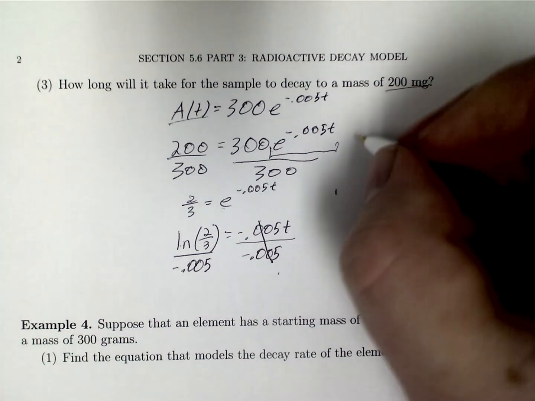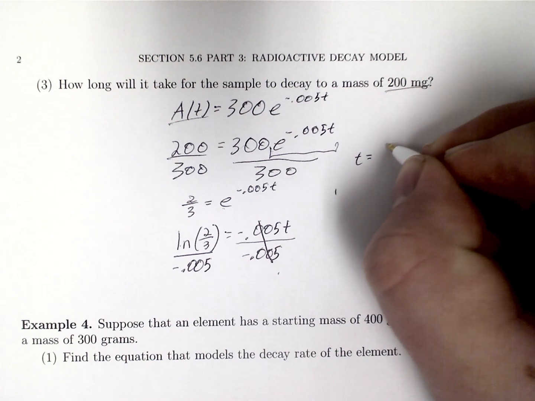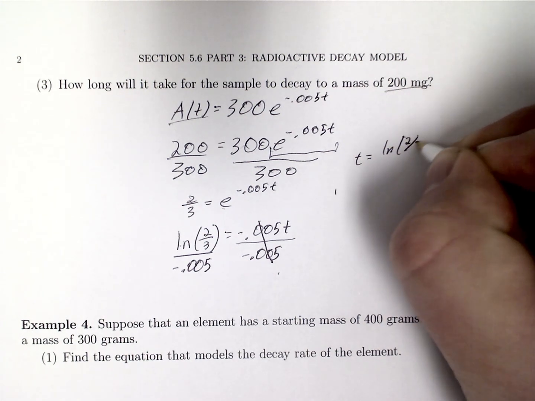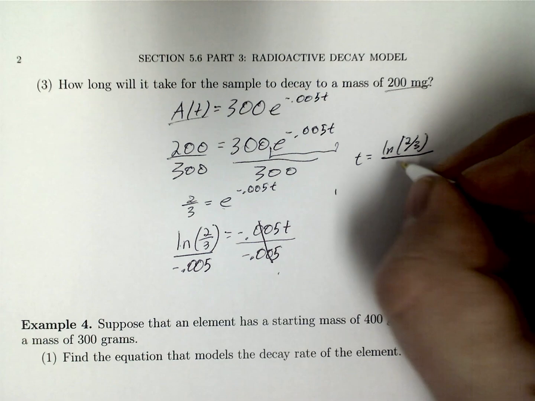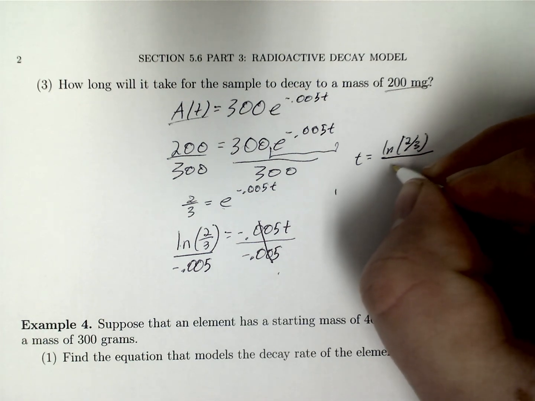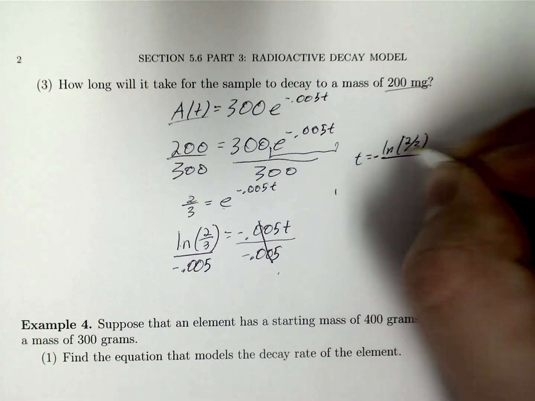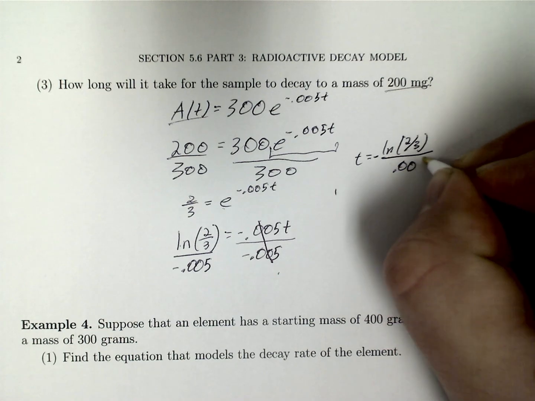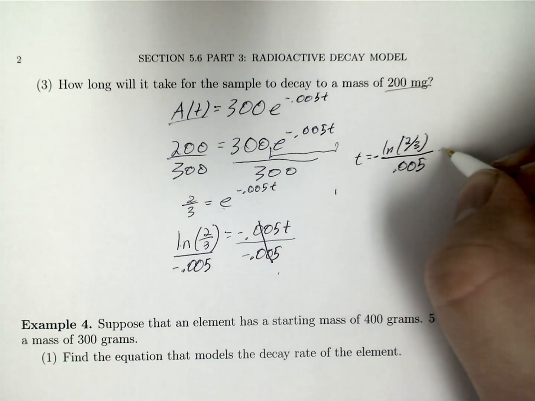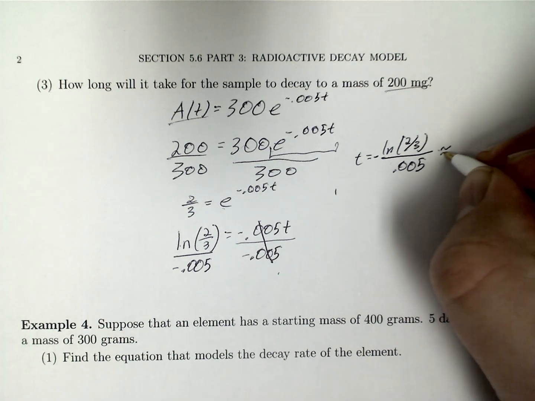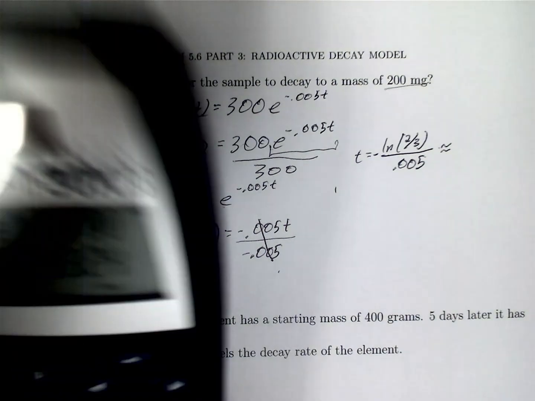And then we have t, so this is an exact answer at this point, ln of 2/3. I'm going to put the negative out in front, over 0.005. But this is approximately, and now we're going to have to go to our calculator.